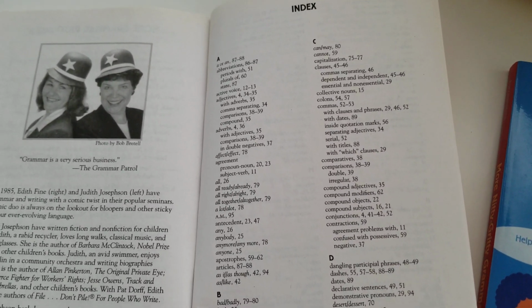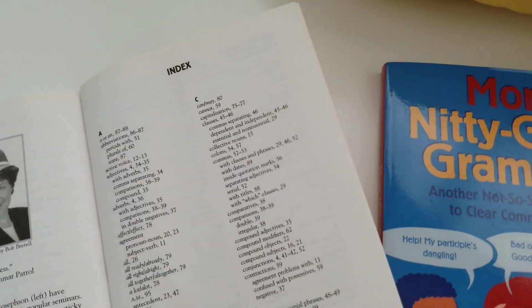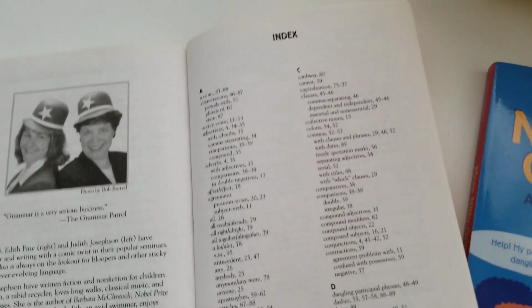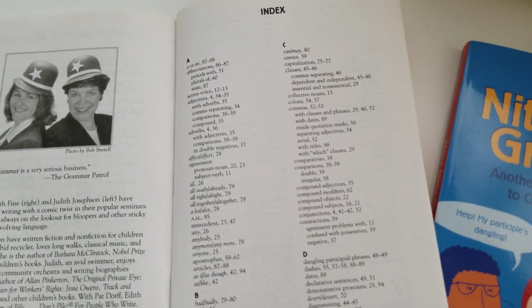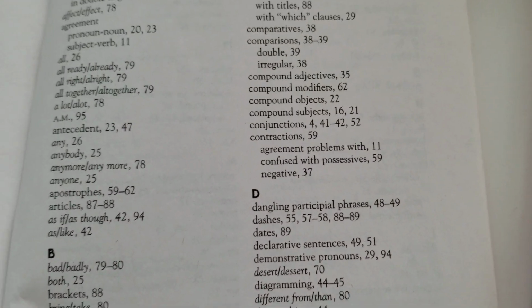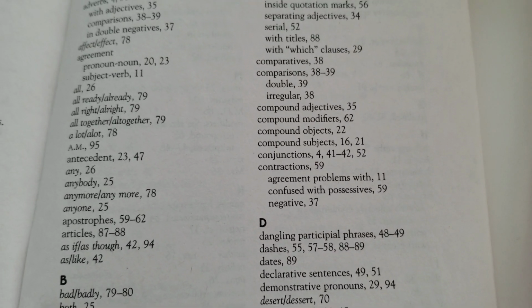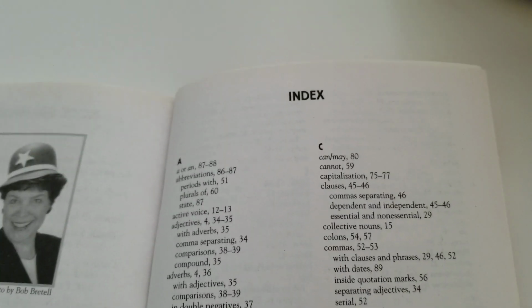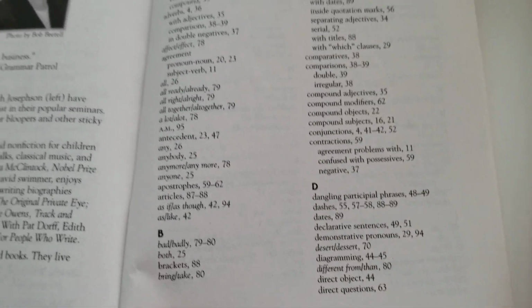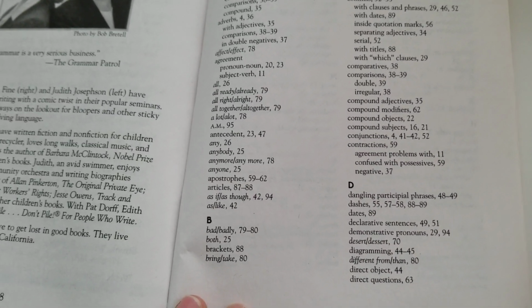So I would say, okay, I want to learn about, let's say, dashes. Please tell me where I can go to find information about dashes. He would go to the D, and then he would go to each one of these pages. He would read the information. That way he learned how to use an index. He knew where it was located, knew it was organized in alphabetical order, and we talked about dashes because we were learning that at that particular moment.